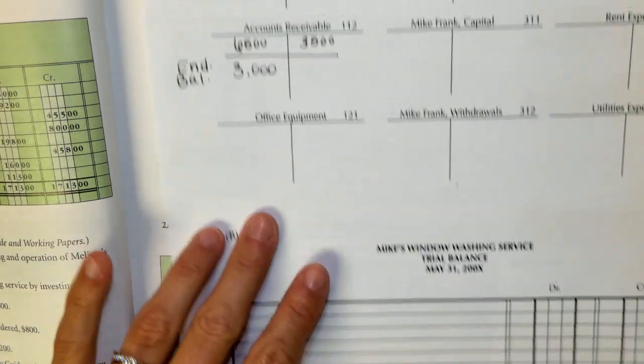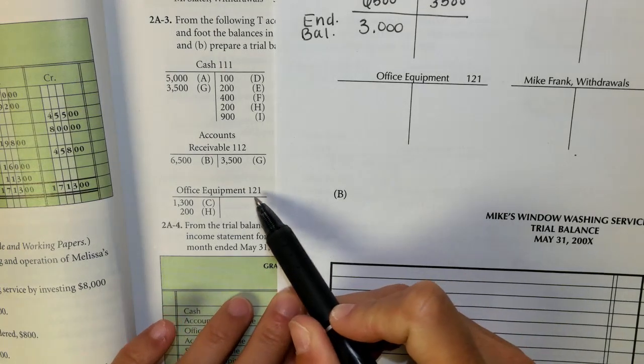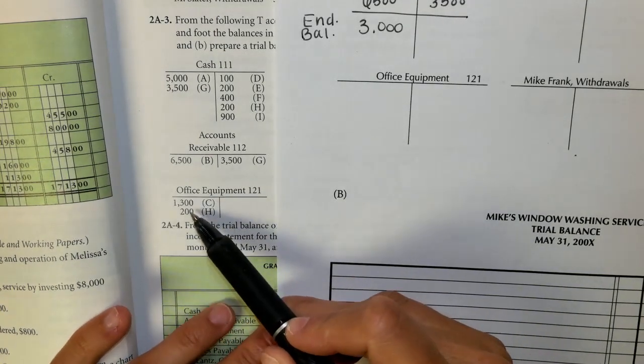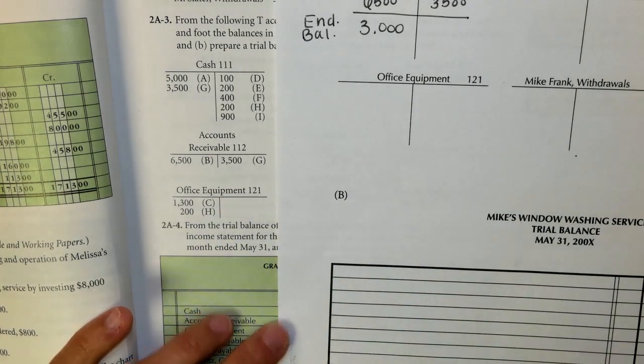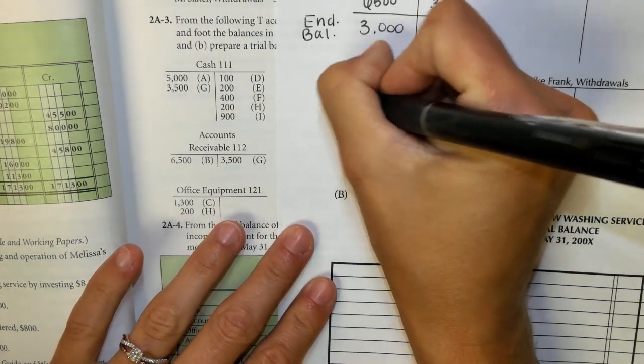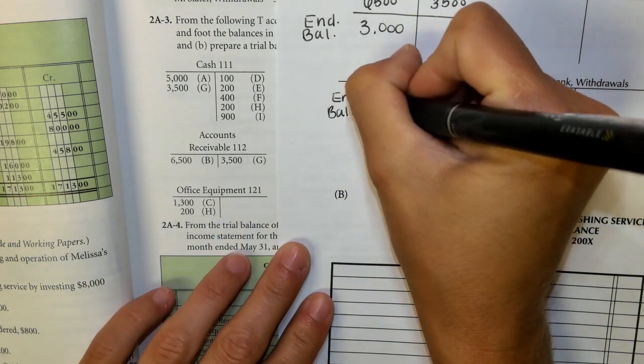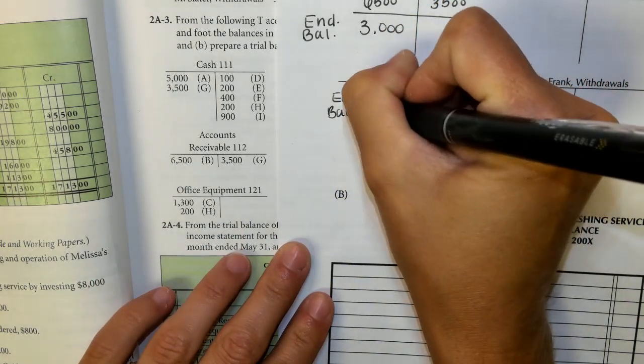I'm just drawing a line. Okay? Office equipment. Down here, we have $1,300 and $200, all on the debit side. So all we need to do is add those up. Our ending balance will be here. On the debit side, it will be $1,500.